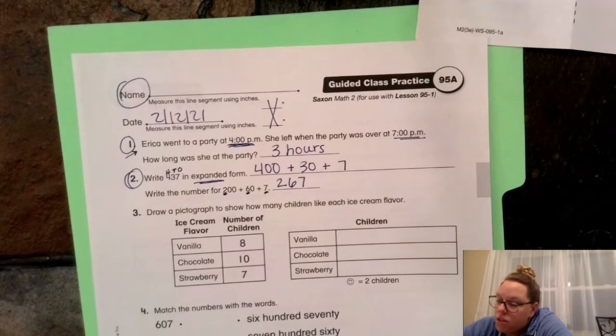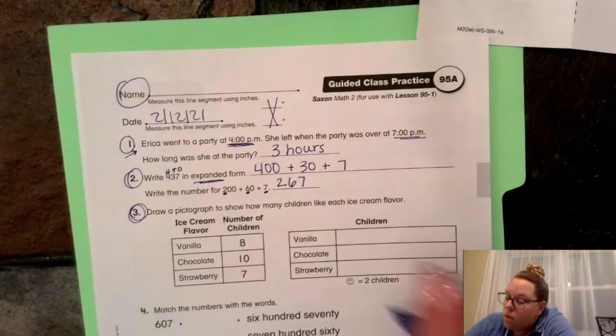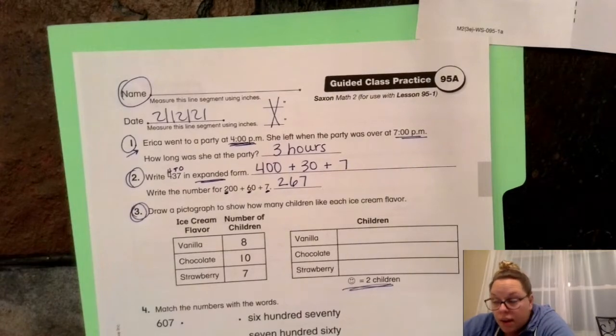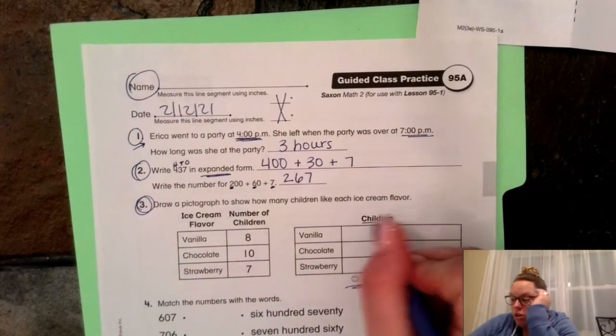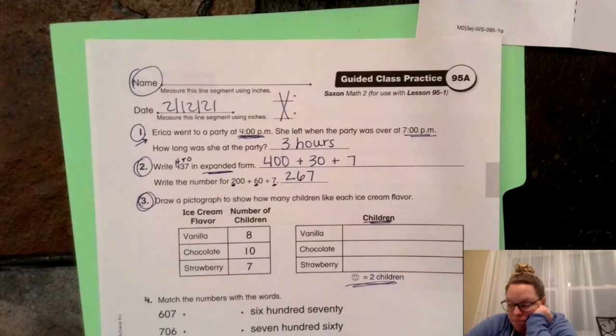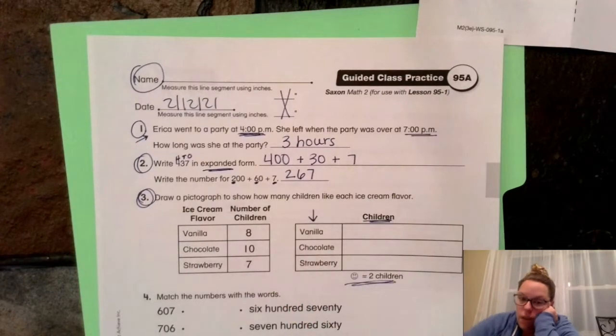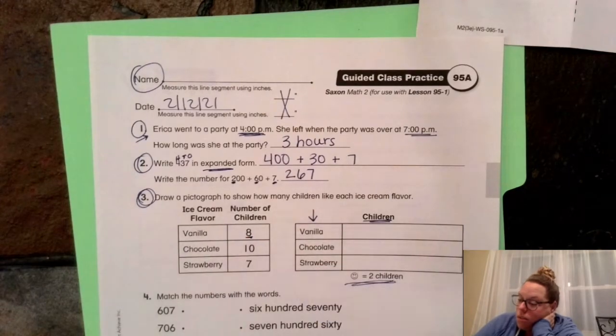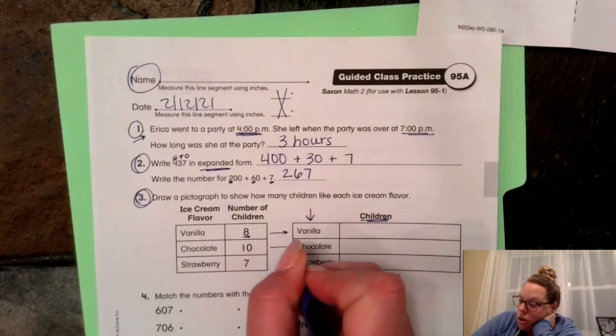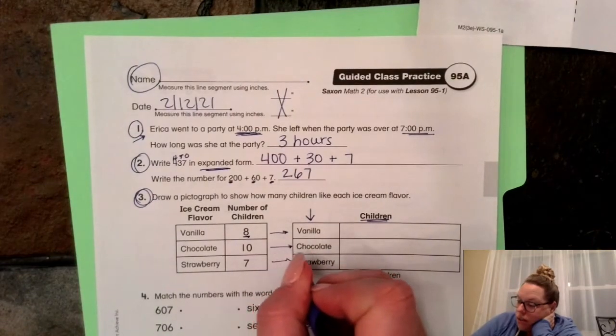The other problem I'd like to do is number 3 with graphing. Hopefully you got the hang of the graphing and did fine on your written assessment. However, let's go ahead and check this. Okay, so I'm looking at my chart, and I'm noticing that my chart label is children. And over here, this must be the flavor of ice cream. The number of children that chose vanilla was 8. Chocolate, 10 chose chocolate, and 7 chose strawberry.